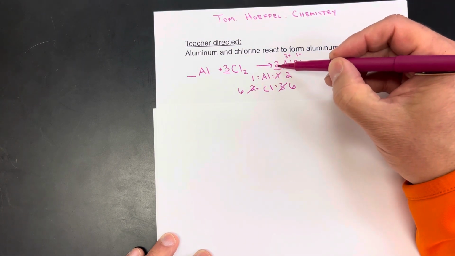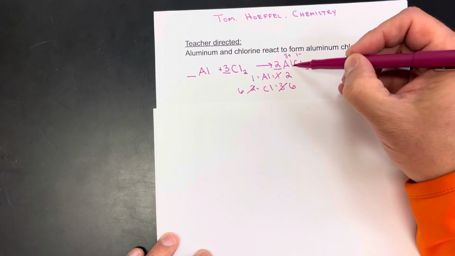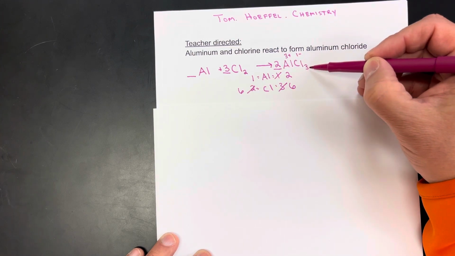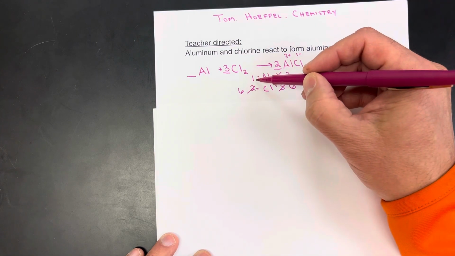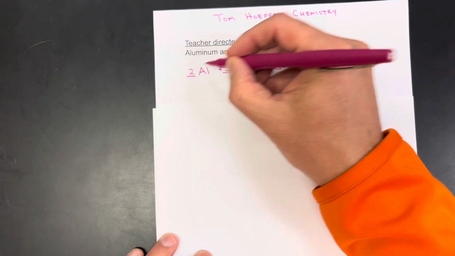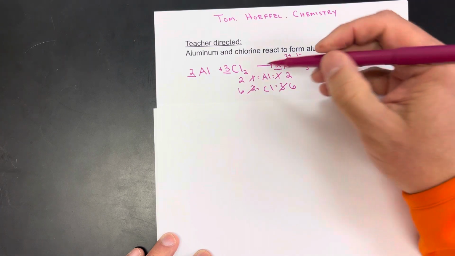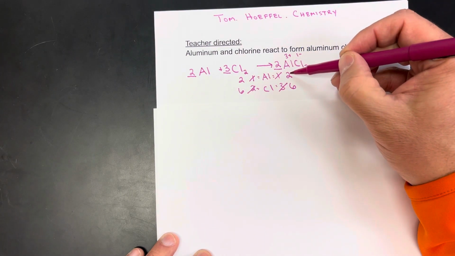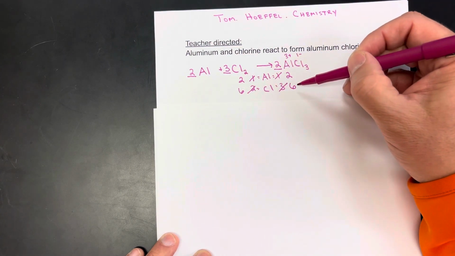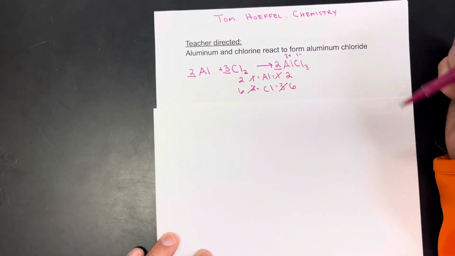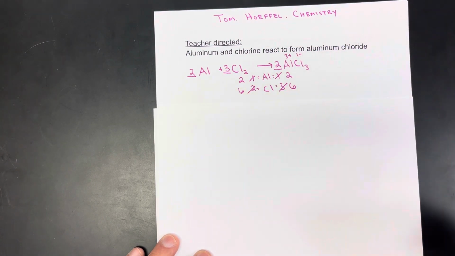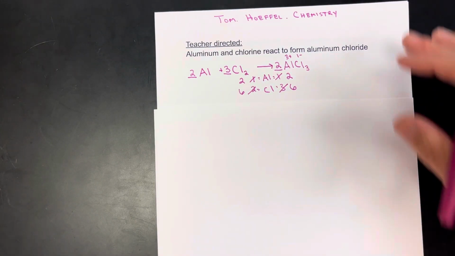So when I place that 2 there, yes, it did mess up the aluminums, but it did get my chlorines to 6. And if I come back to the other side and place a 2 right here, that will get my aluminums up to 2. And so on each side, the aluminums are balanced, and on each side, the chlorines are balanced. And this is a balanced chemical equation. Let's try another one together.